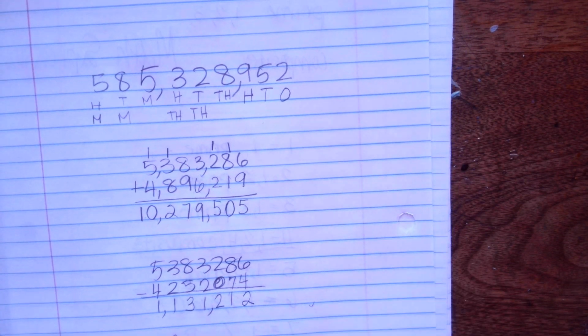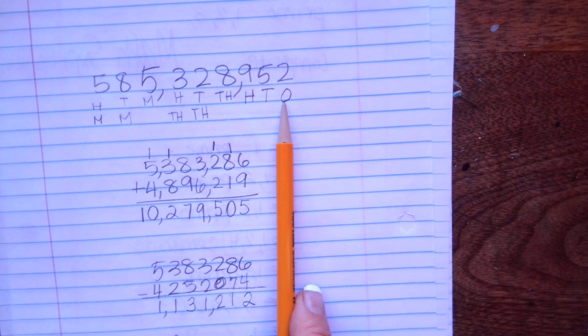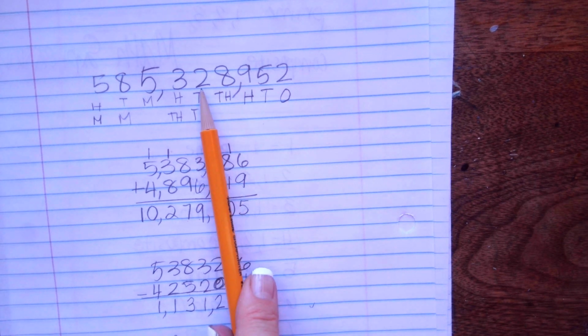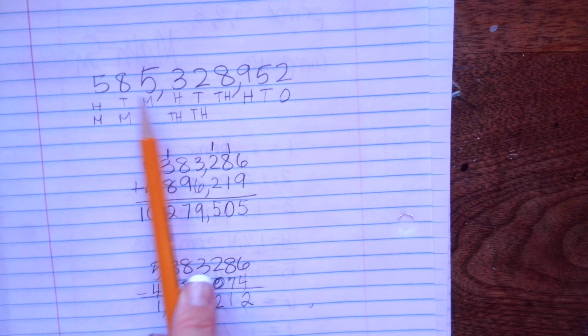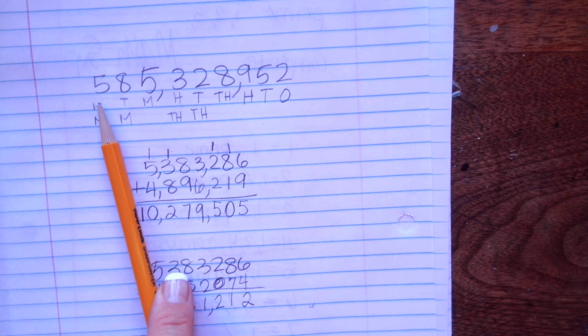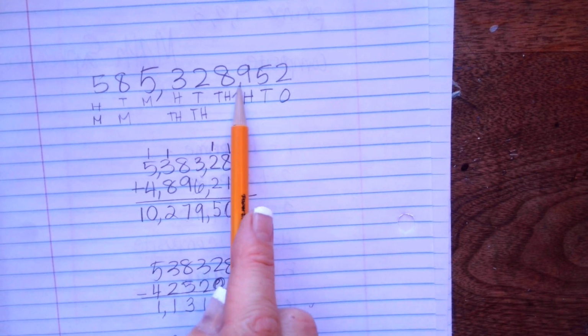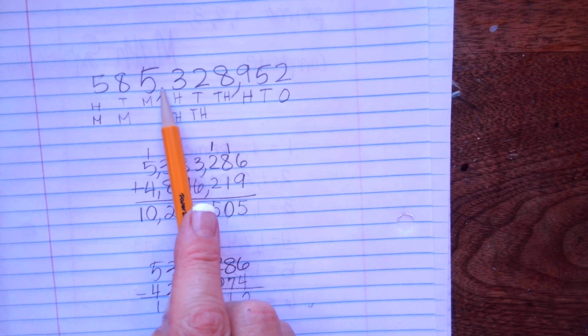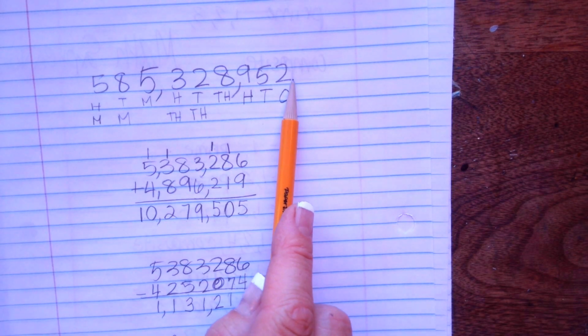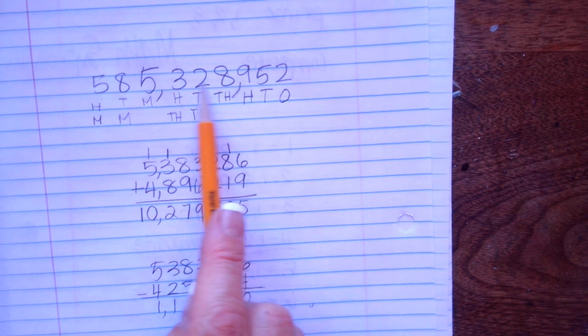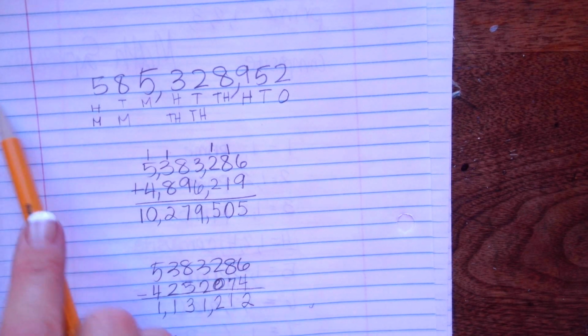No. Okay, so let's just go over place value again. Ones, tens, hundreds, thousands, 10,000s, 100,000s, millions, 10 millions, 100 millions. There's a comma in between every 3 digits going from the right side. So you count in 3, put a comma, count in 3, put a comma until you get to the end.